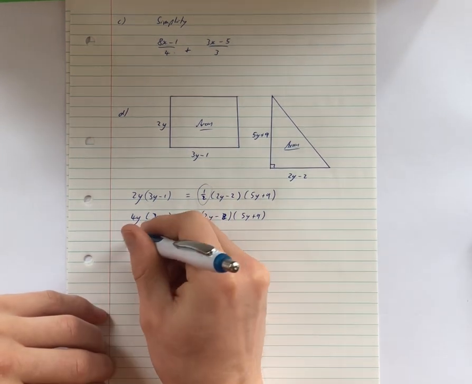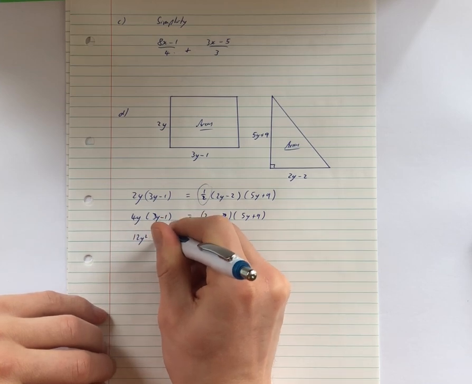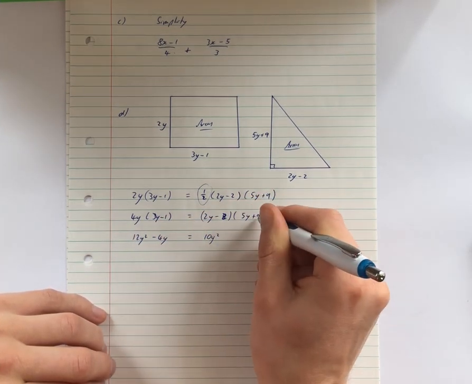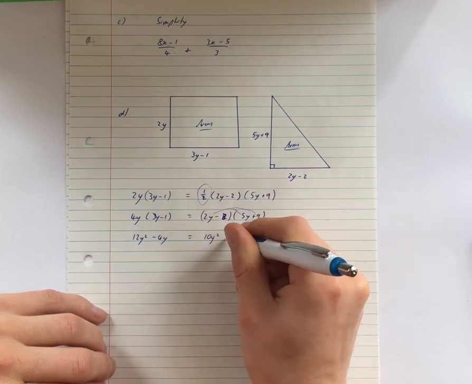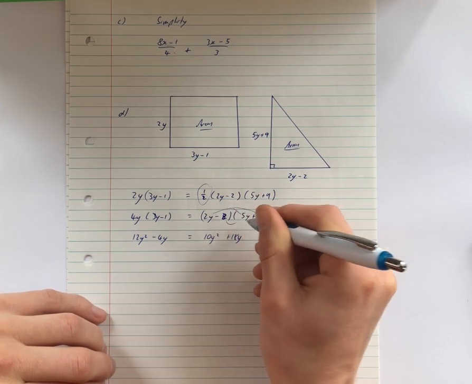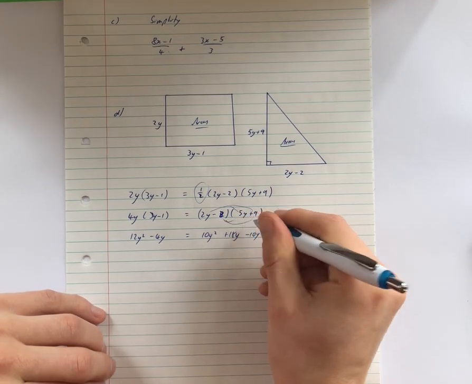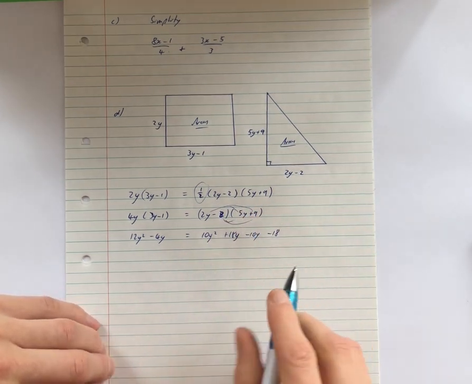Alright, now we're going to just expand and simplify and see what's going to happen there. So 12y squared minus 4y is equal to 10y squared, 18y minus 10y, and minus 18.